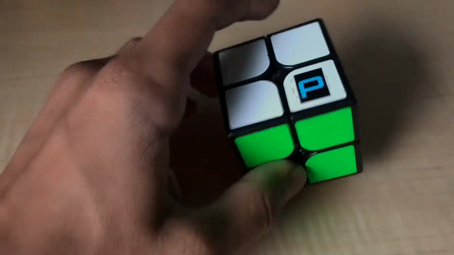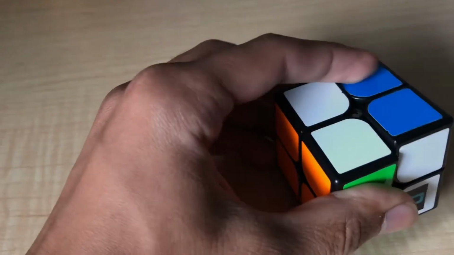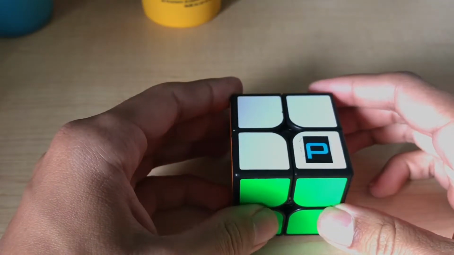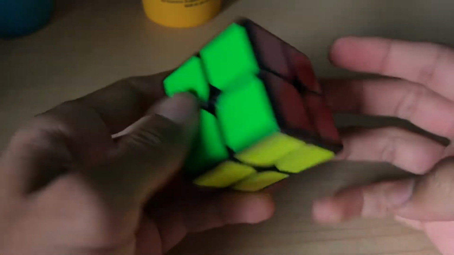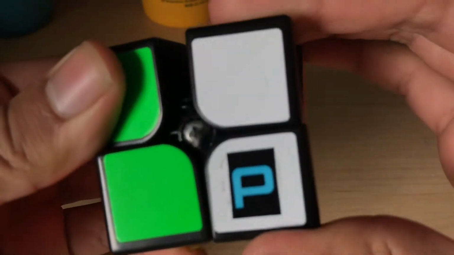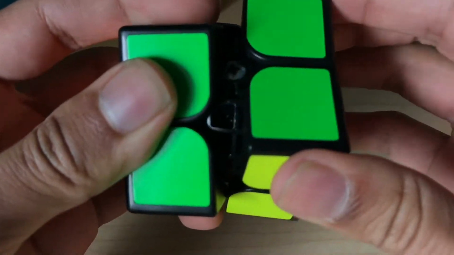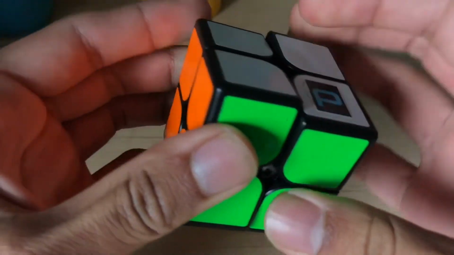Oh, by the way, this cube, I actually don't know what cube this is. In case you guys are wondering, I don't know what cube this is, but here are the internals. If you know what cube this is, please tell me. Here are the internals.